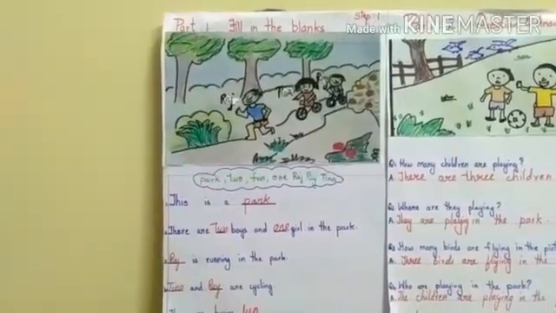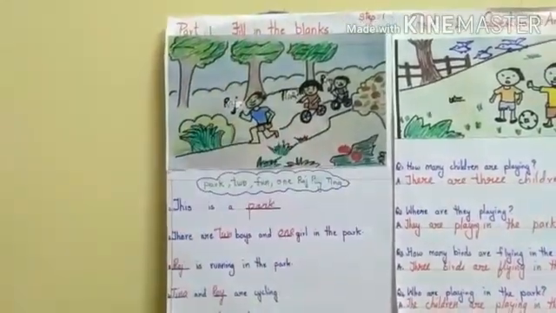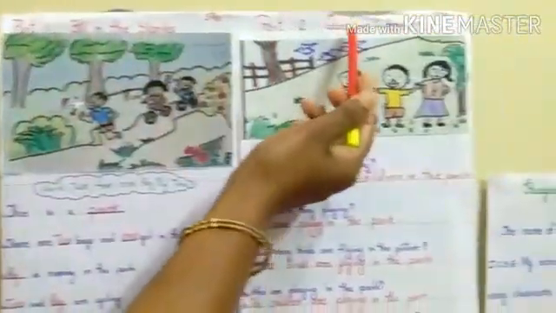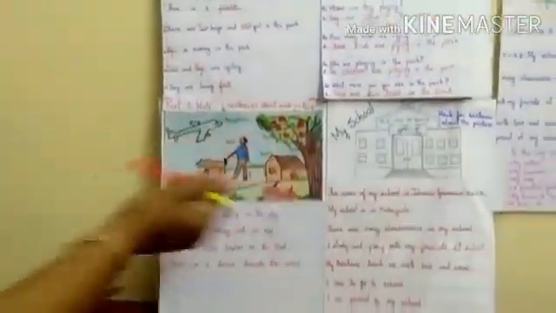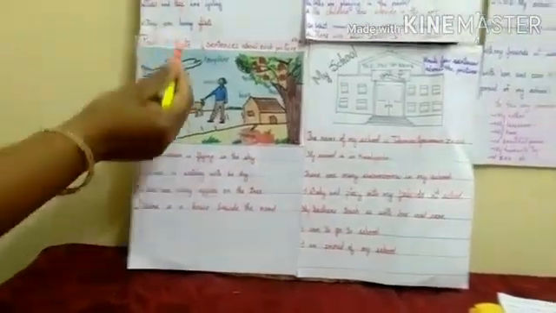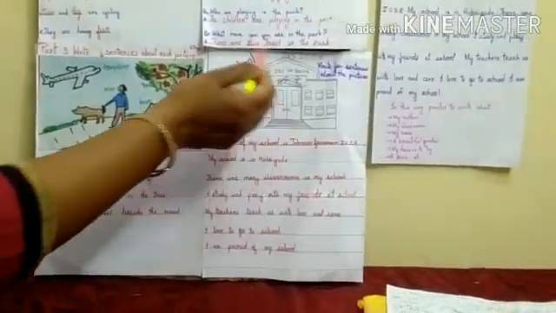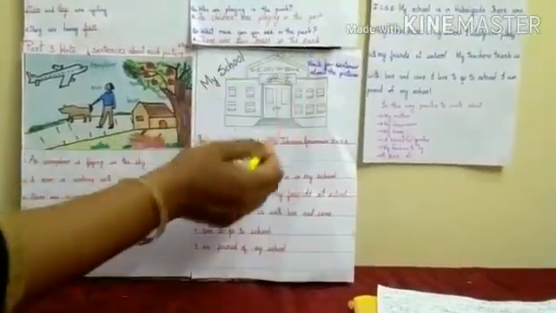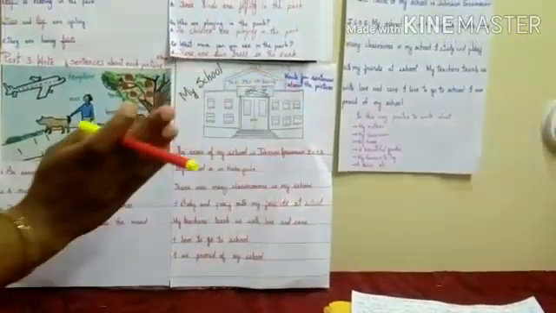Here we have 4 types of picture composition. First one is fill in the blanks. The second type of picture composition is question and answers. The third type is write 4 sentences about each individual picture. Then the other type is they give a picture and ask you to write a few sentences. You will describe only one picture.